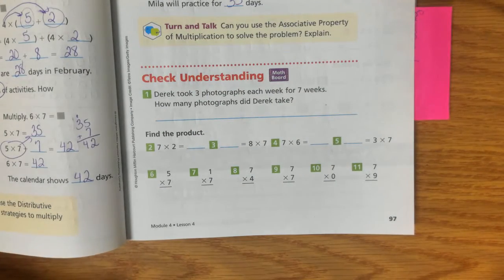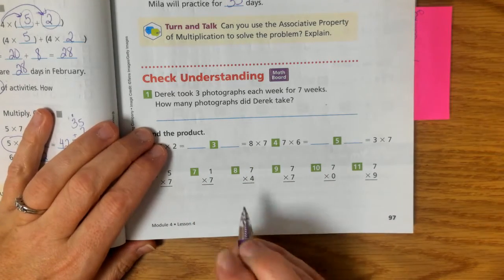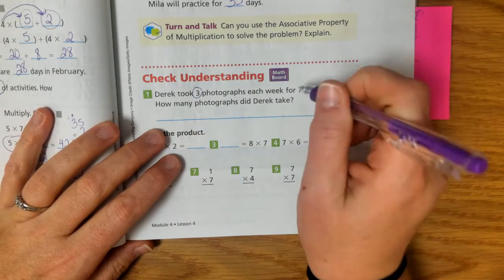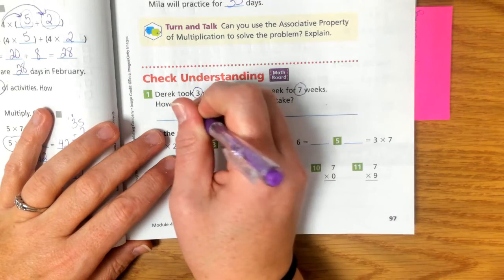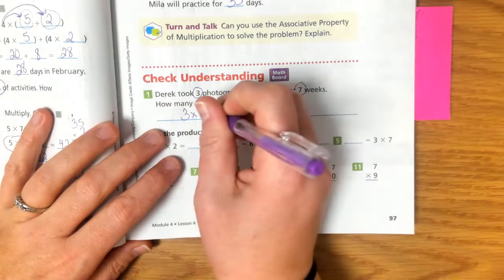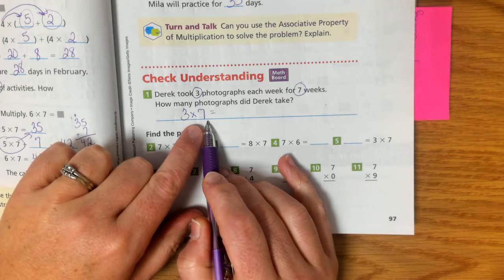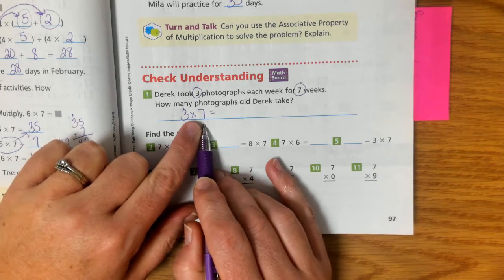We're going to practice some multiplying by 7. Derek took 3 photographs each week for 7 weeks. How many photographs did Derek take? So our problem is 3 photographs every week for 7 weeks. So our multiplication problem is 3 times 7. So I could take my 7, right? And I could break it apart, or I could count by 3 7 times, or count by 7 3 times.